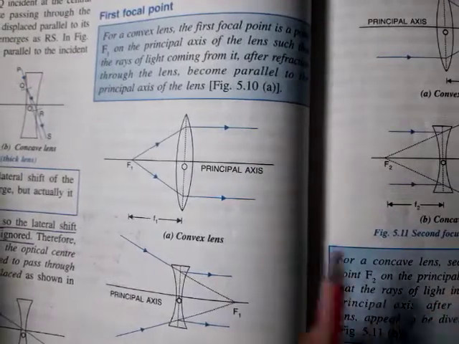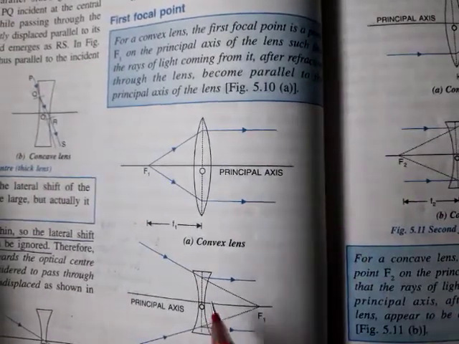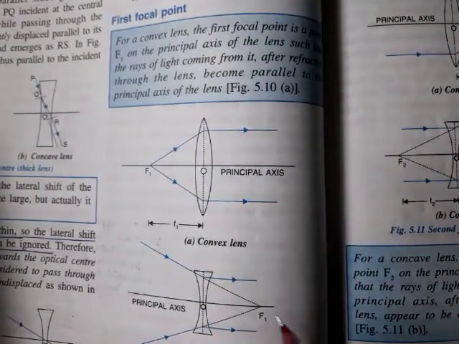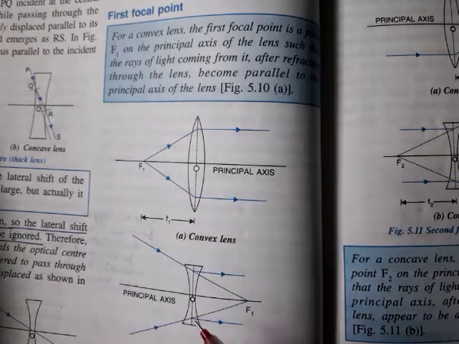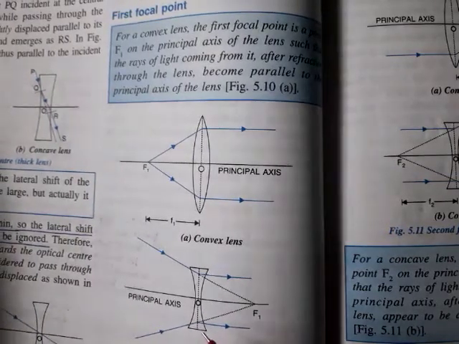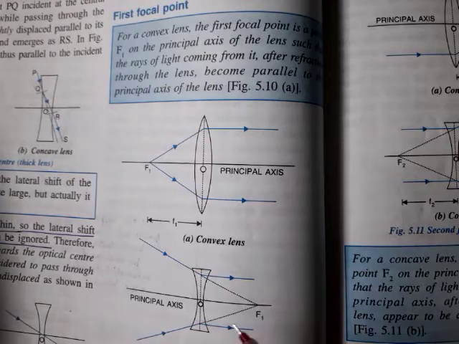And what about this one? Just see here. For a concave lens, the first focal point is the point f1 on the principal axis of the lens, such that the incident rays of light appear to meet at it.